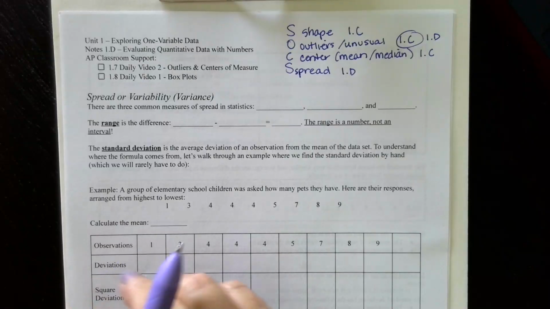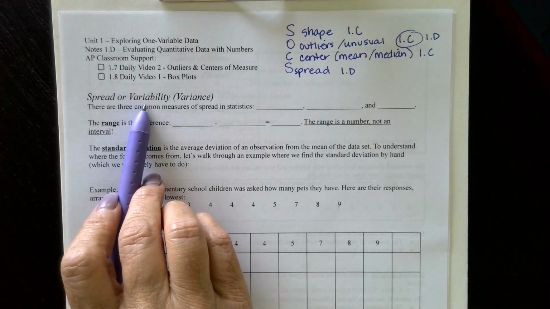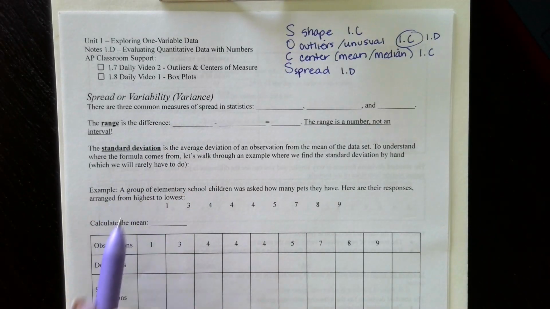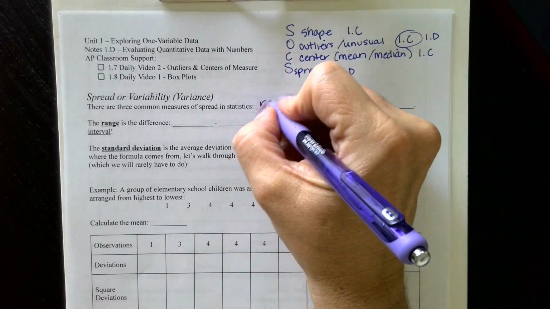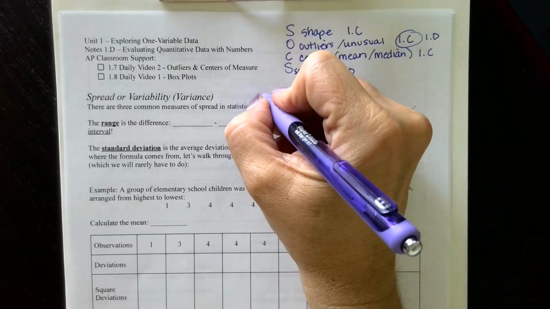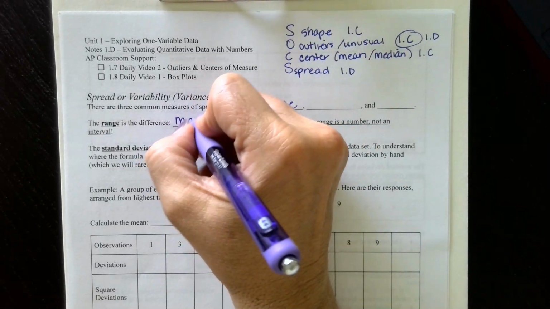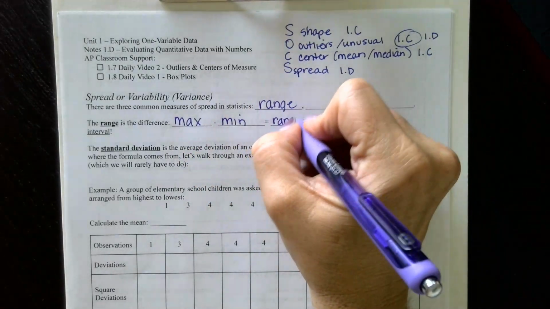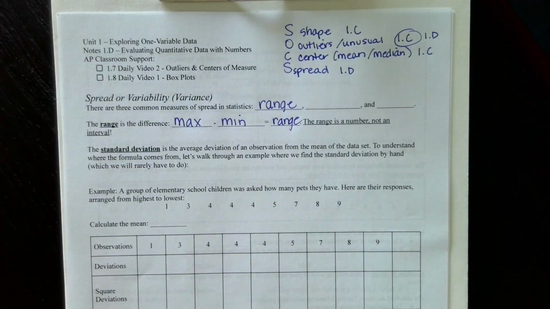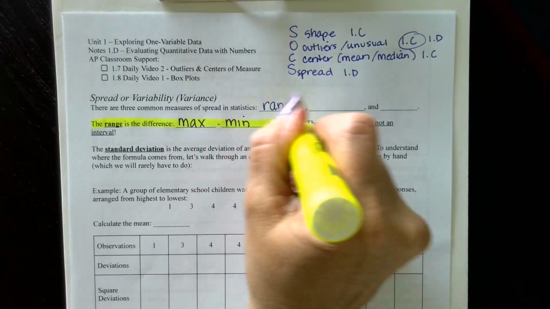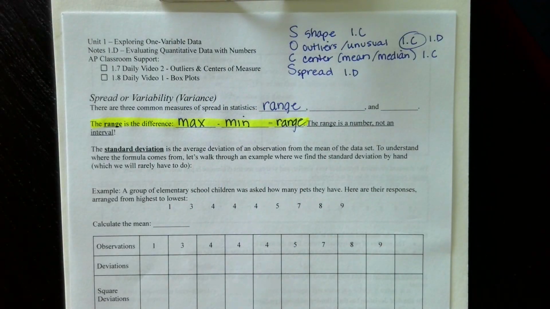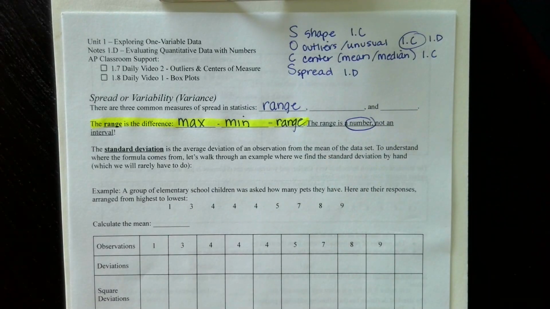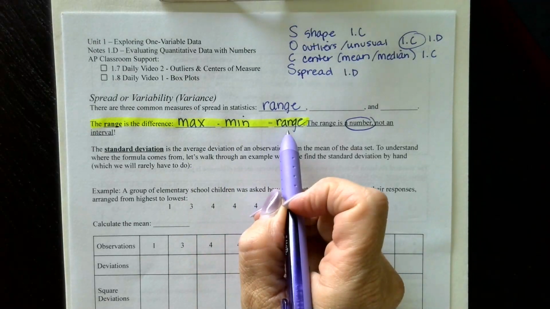Okay, so spread. Spread can also be said as variability, or the variance in our numbers. The three ways that we're going to see this most often are, first, our range, which is our max minus our min, and that gives us our range. You know range clear back from elementary school. Range is the difference, max minus min. Now, range is a number, it's not an interval. That's important. We would say the biggest value minus the smallest value is going to give us a number.